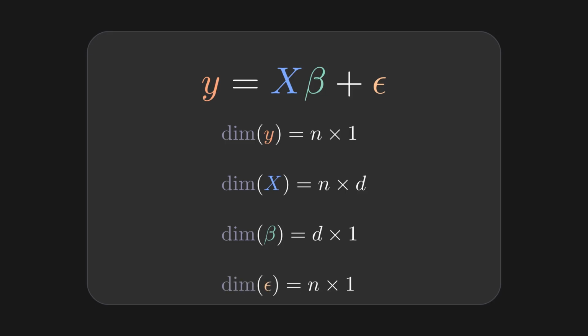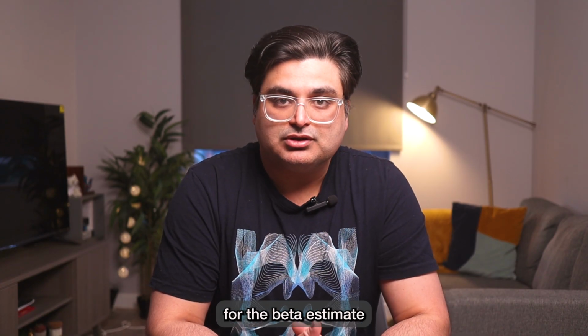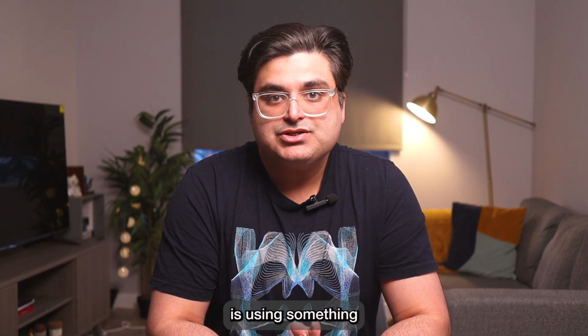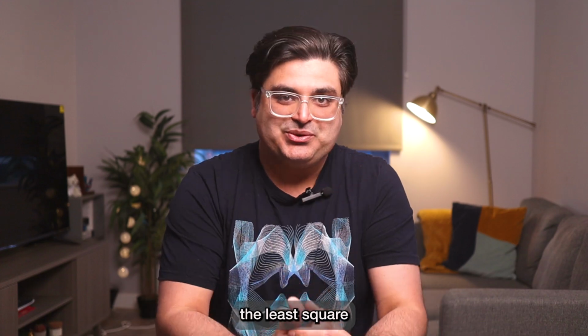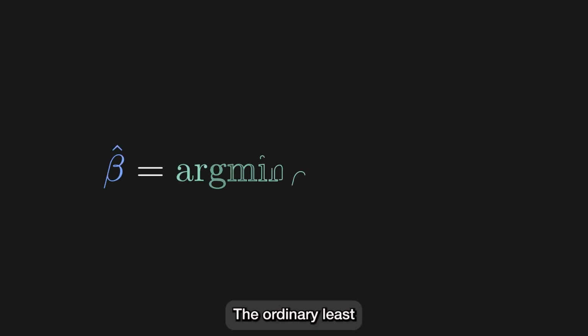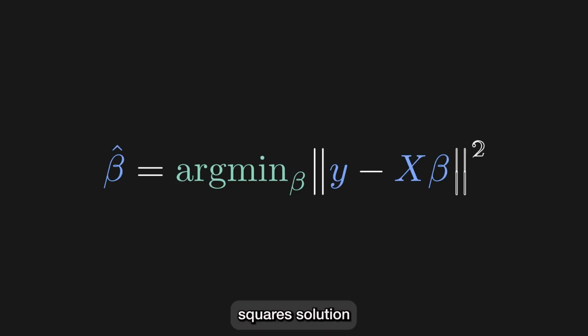Beta is a d cross 1 dimensional vector of parameters, and epsilon is an n cross 1 dimensional vector of errors. If you remember, we find the best solution for the beta estimates using something called the least squares method. The ordinary least squares solution minimizes the error.